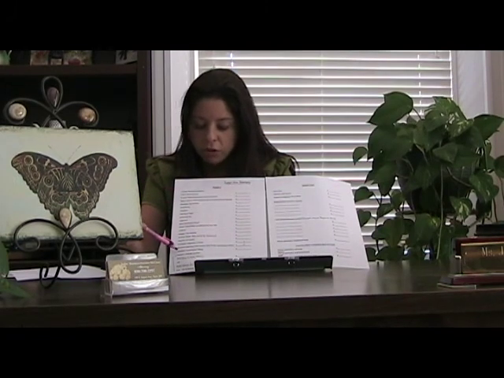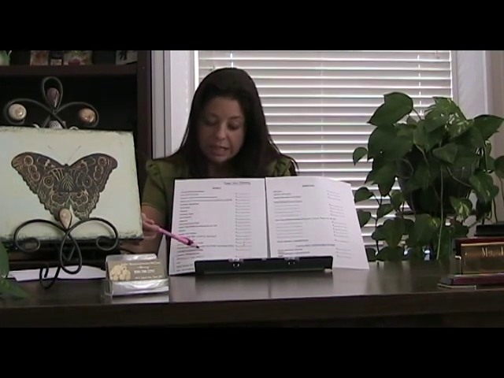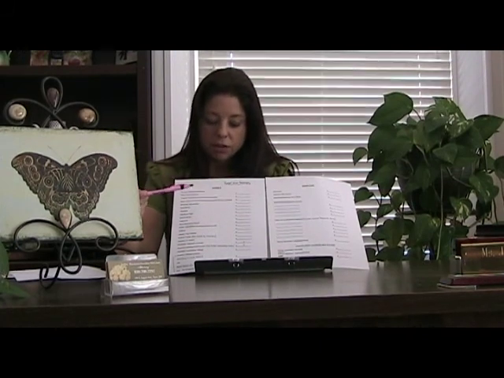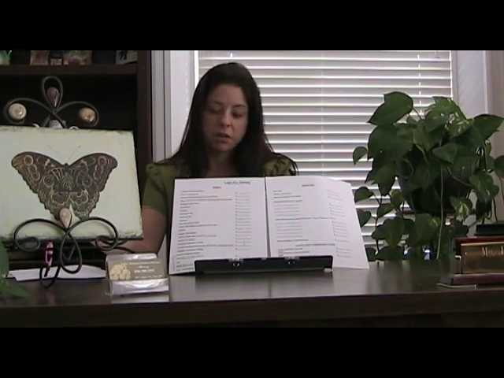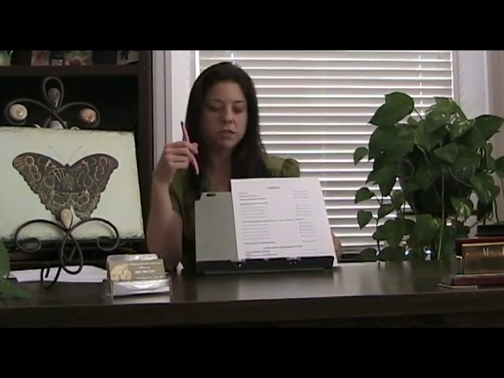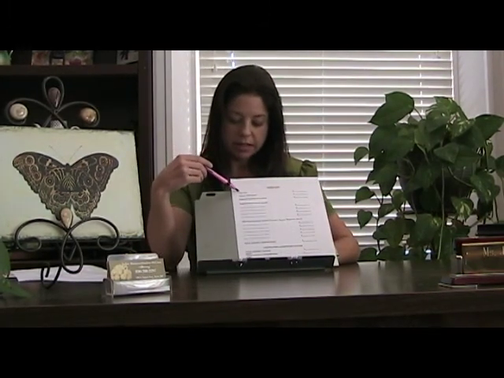There is a place for charitable contributions and tithing. This would be amounts to churches and charities on a regular basis. Again, everything needs to match up. So if you did not list this in your tax return, or if you didn't list it back in the schedules and the statement of financial affairs, if you're not doing this on a regular basis, then you shouldn't be listing something here.